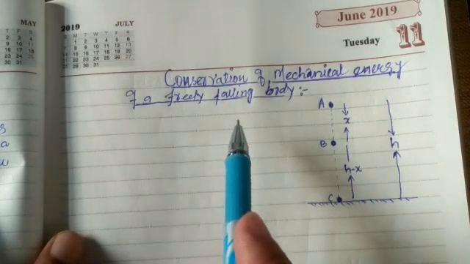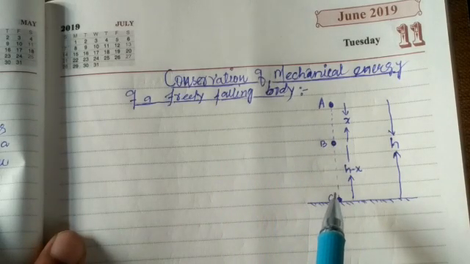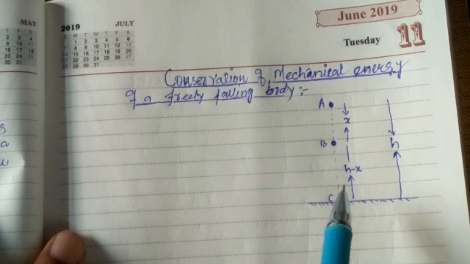And freely falling body means when a body falls only under the effect of gravity, and we have to neglect the air resistance also. Only under the effect of gravity. No other force acting on it.